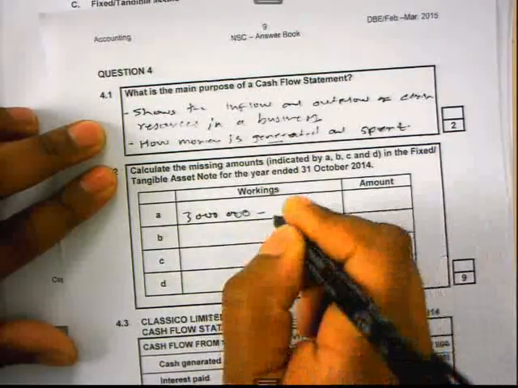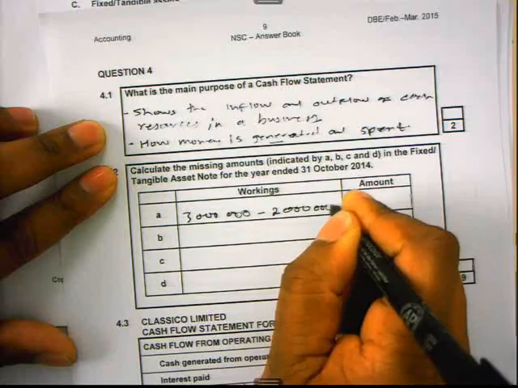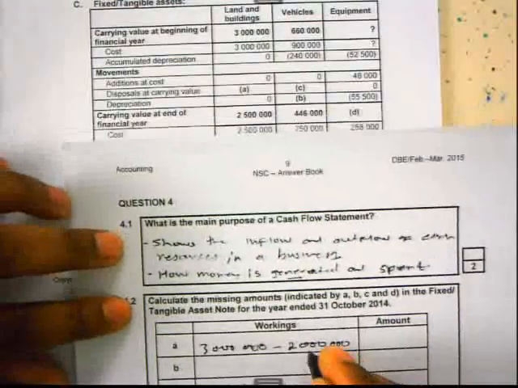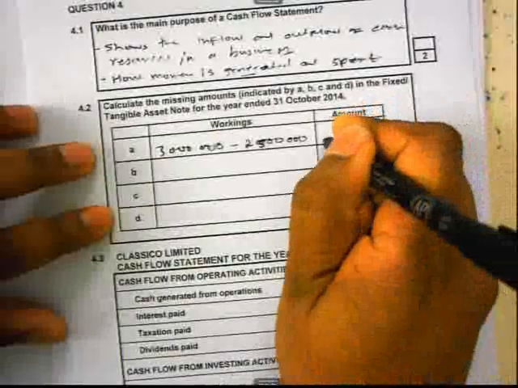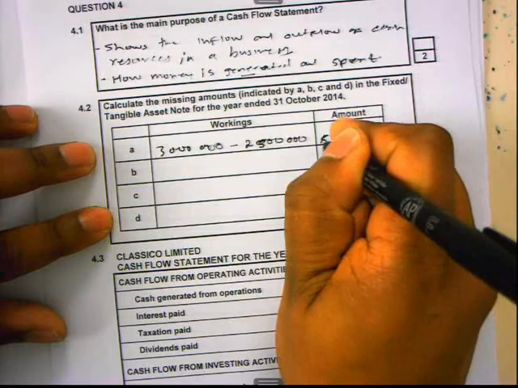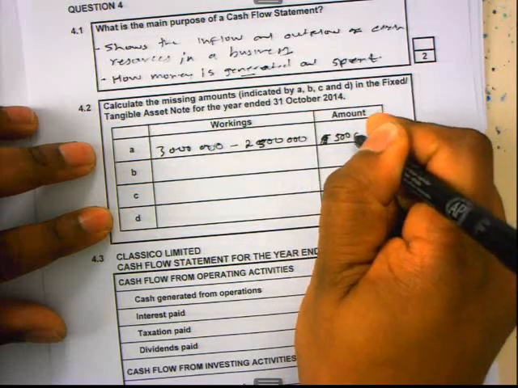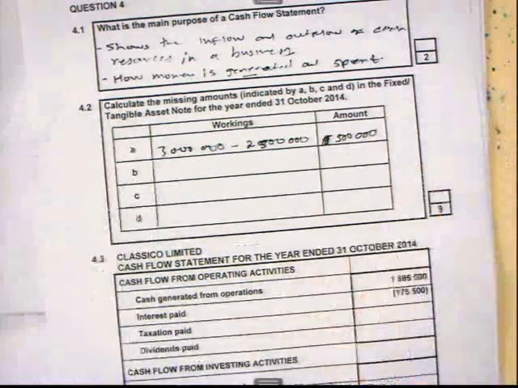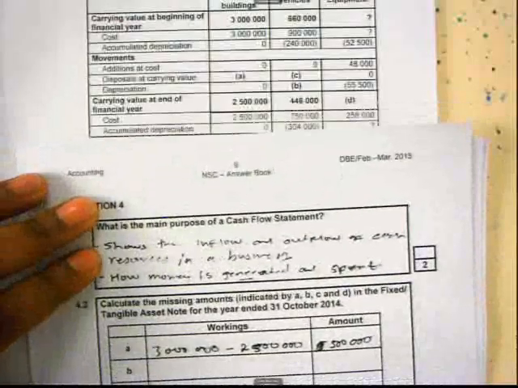At the end of the year, our land and buildings is 2,500,000. Therefore, we sold land and buildings to the value of 500,000. That one was a straightforward calculation. Anyone should be able to do that, really.